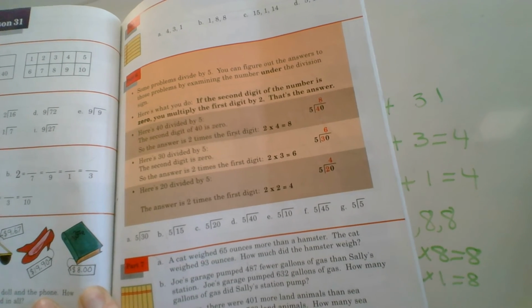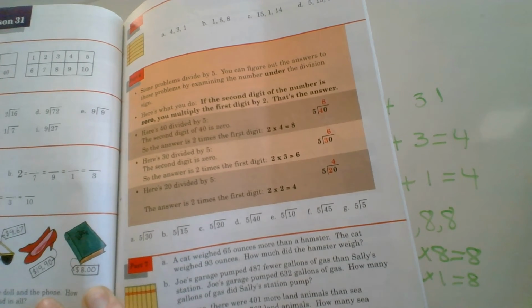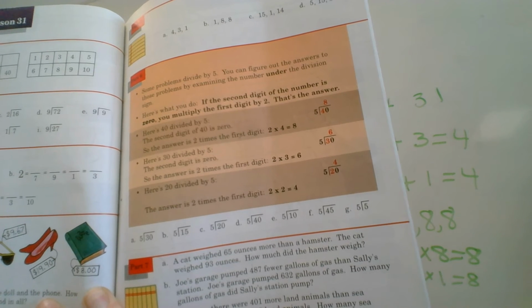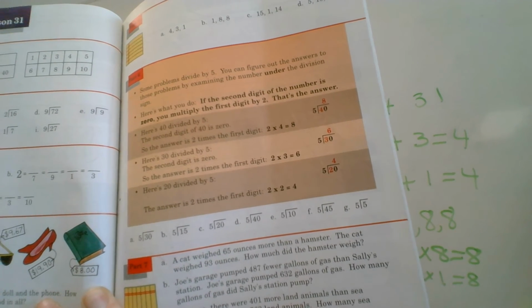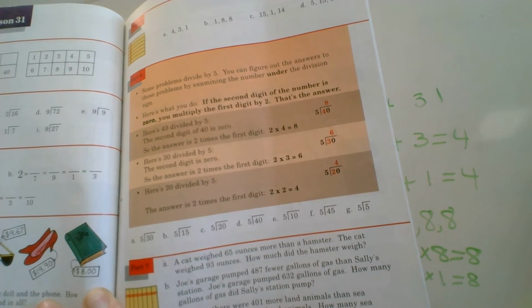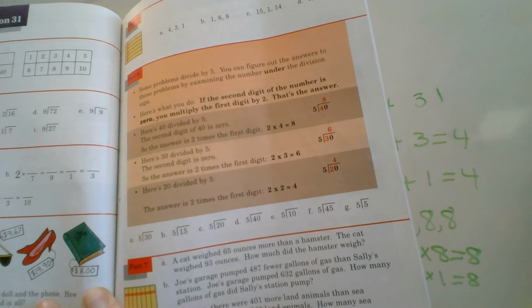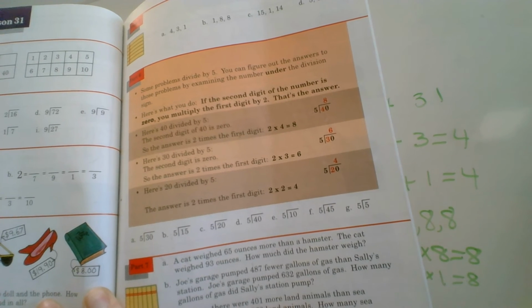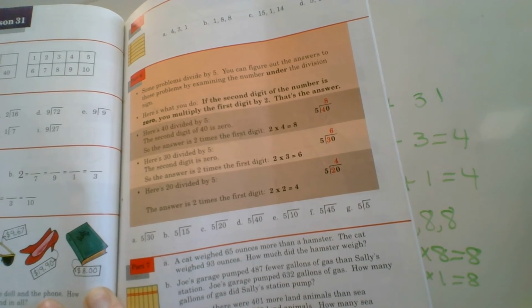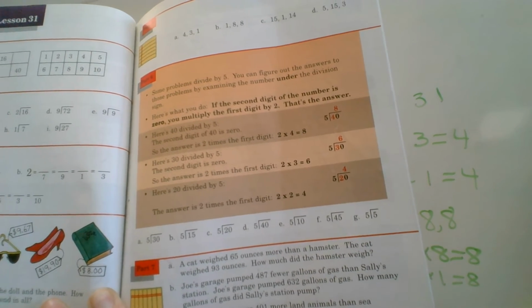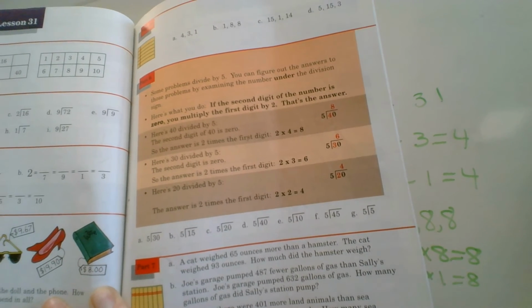You can see 20 divided by 5. The second digit of 20 is 0. So the answer is 2 times the first digit. So 2 times 2 is 4. That's the answer. 20 divided by 5 is 4. Let's go ahead and find the problems below the box.